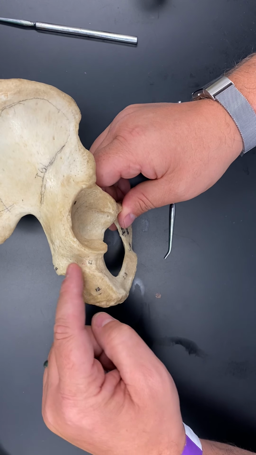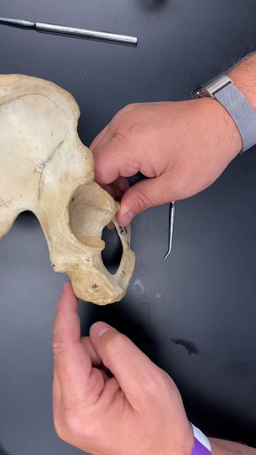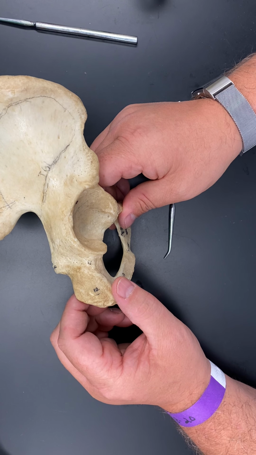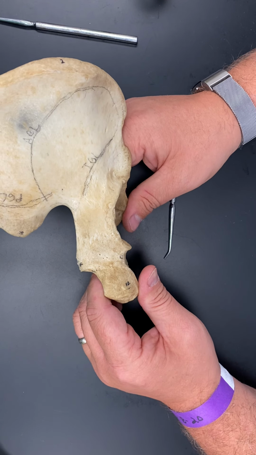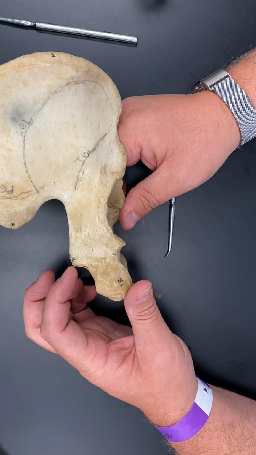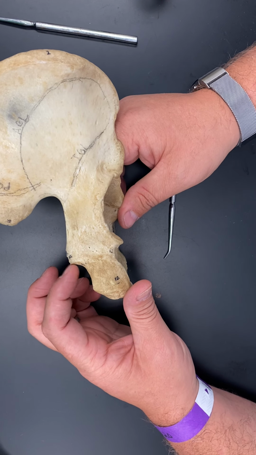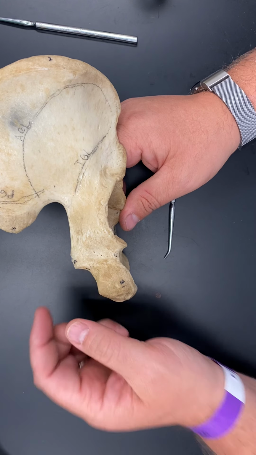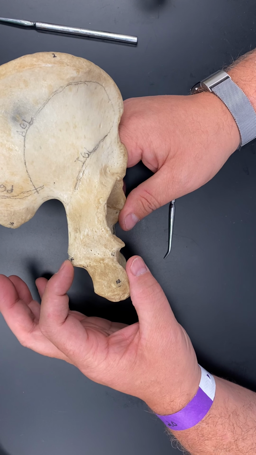We do have the ischial tuberosity, this large bulbous portion of the ischium. The ischial spine is right here. It is separating. Remember, a spine is a little divot of bone that sticks out. It's going to separate the greater and the lesser sciatic notch. So there is your spine.